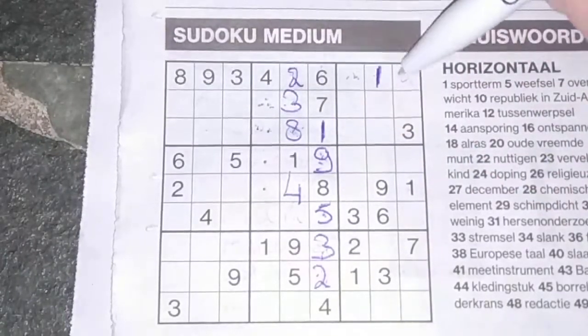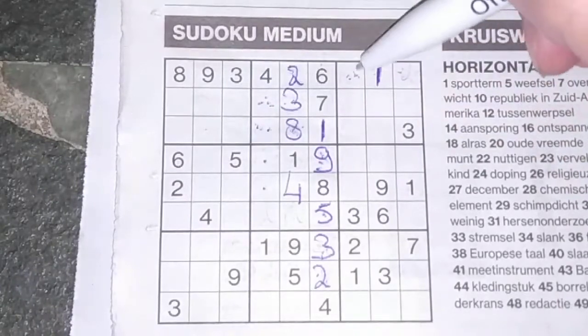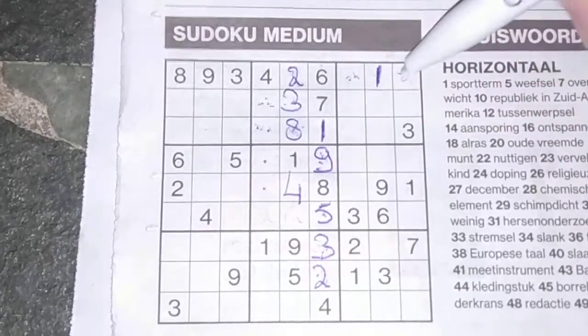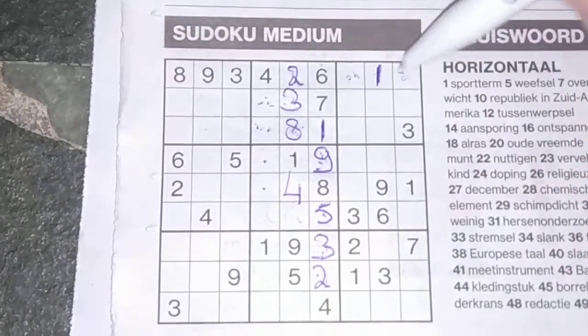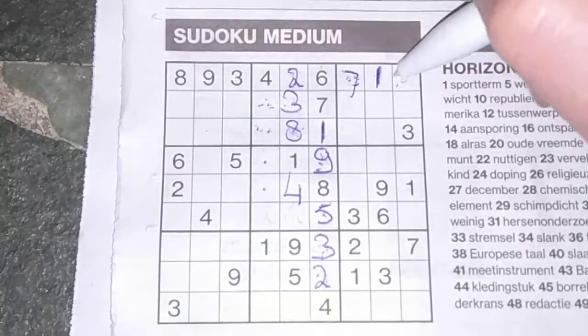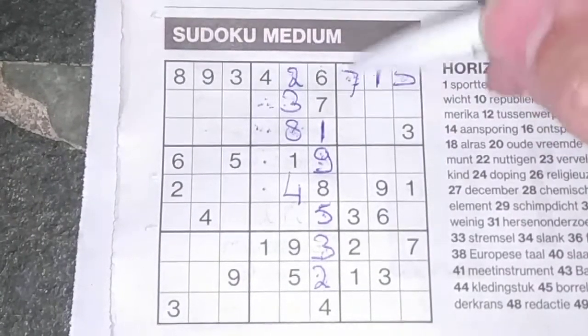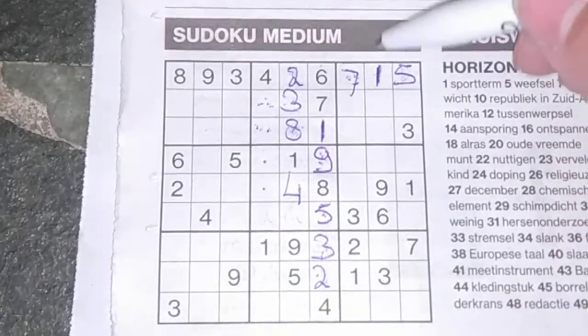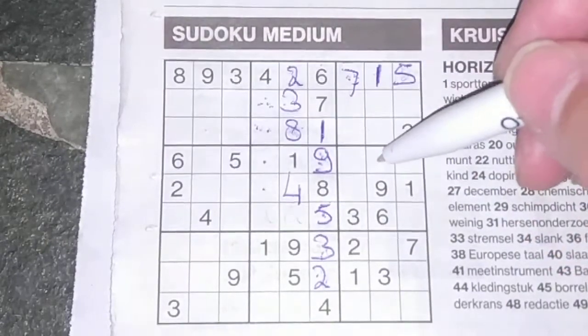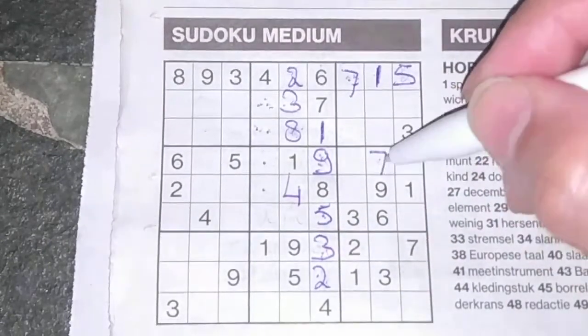Now we have 2 missing numbers in the first row. The numbers are the 7 and the 5. We have a 7 here, no 7 there. 7 should be there, and the 5 goes here. 7 in this column, 7 in that column, so the column between. The only place for the 7 should be here.